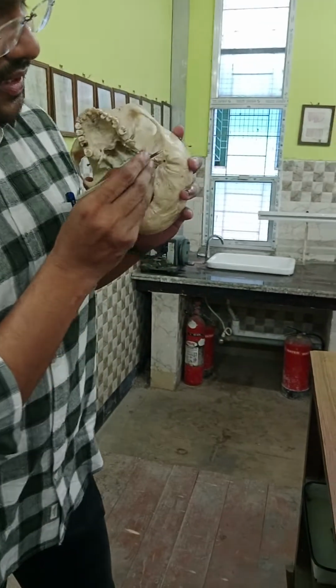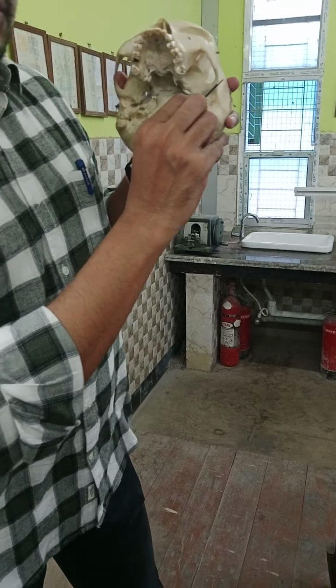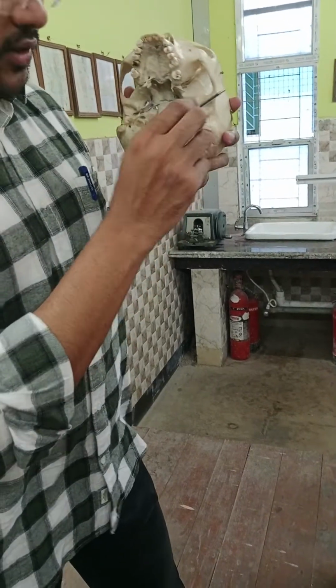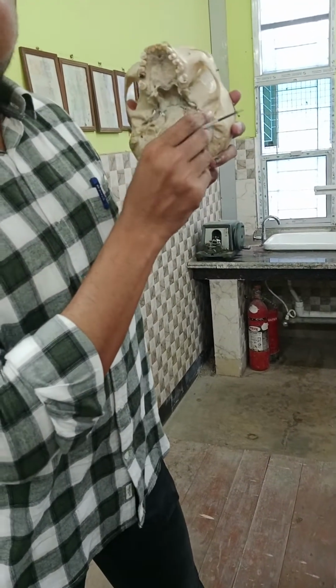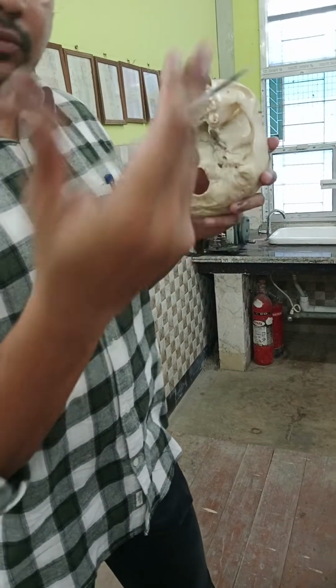Okay, so the inferior border of the tympanic plate contains a process. What is that process? Styloid process. The inferior border splits into two lips and encloses the styloid process. Various muscles and ligaments will be attached. We have discussed all that.